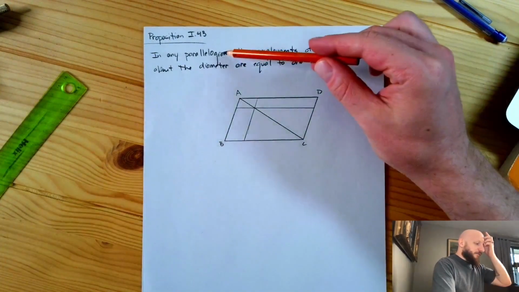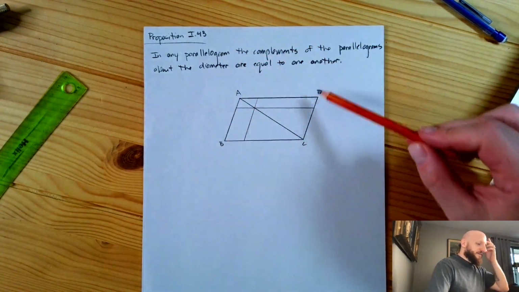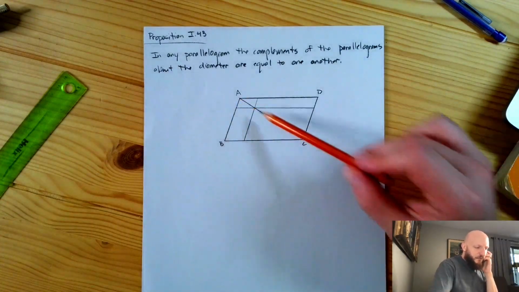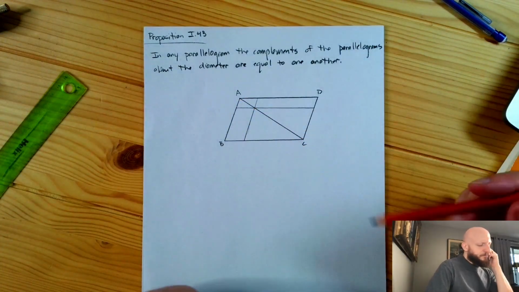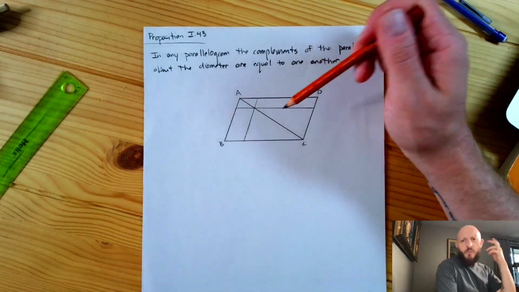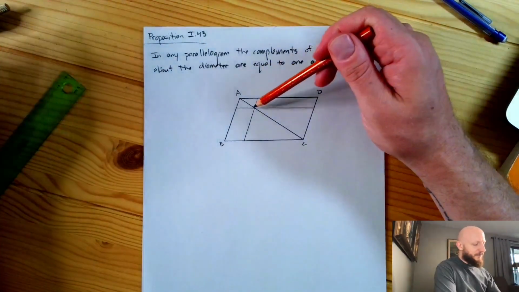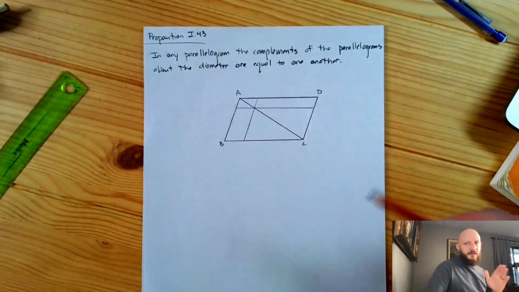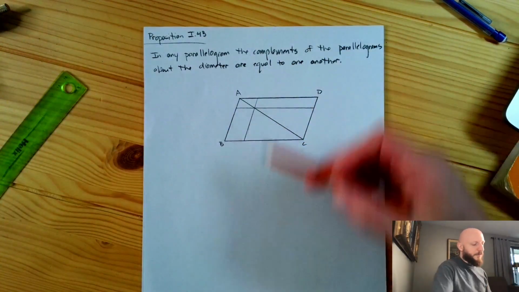Well, imagine that we have just any parallelogram, ABCD, and then we have a diameter, AC, passing through the parallelogram. Choose any point that you want on that diameter. So I chose this point right here, and then draw lines parallel to the sides of the parallelogram through that point.